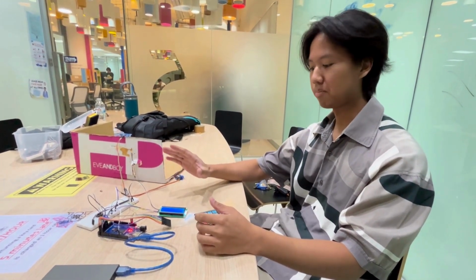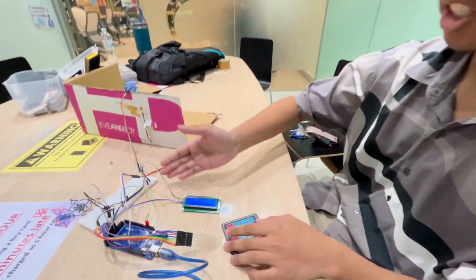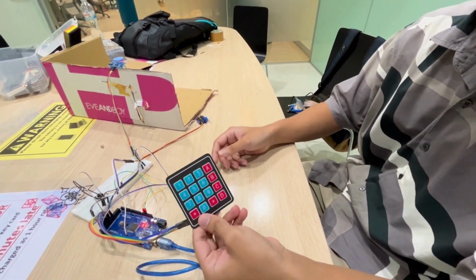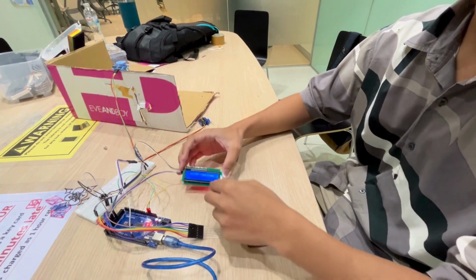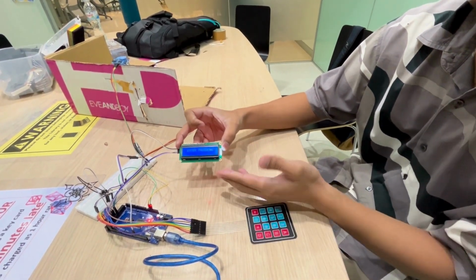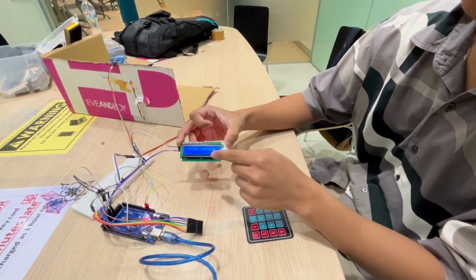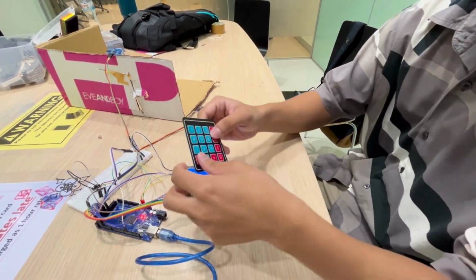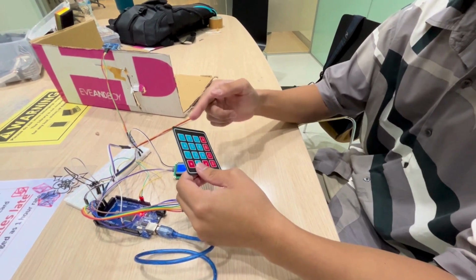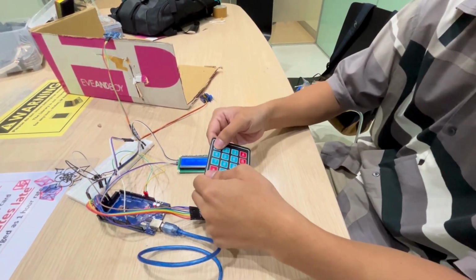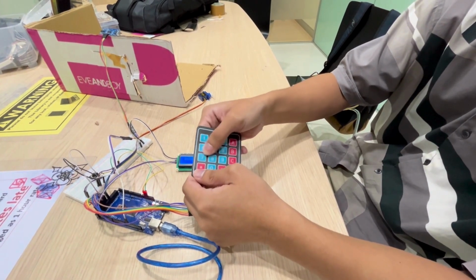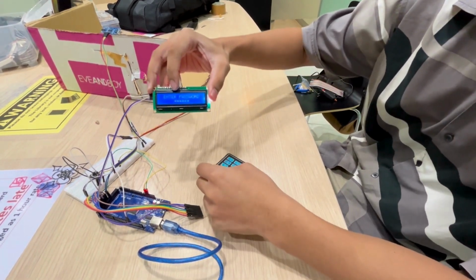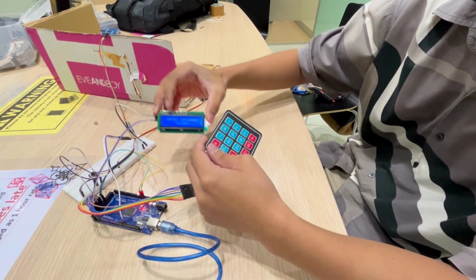For the demonstration part, we will imagine that this is the outside of the room. This is a keypad to enter the password, and this is the LCD to show the status of the door. You will see that the status shows to enter the password. So the initial password of this door is 123456. When we press a number, it will show on the LCD.